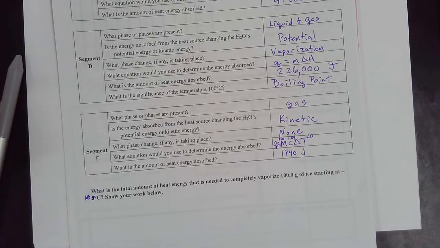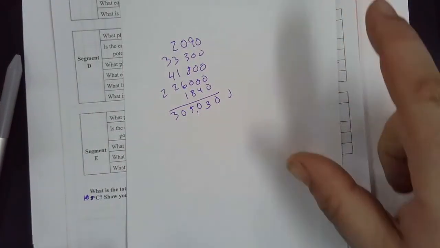So now comes the big question. What was the total amount of energy that it took to take that block of ice at minus 10 degrees Celsius and raise its temperature to 110 degrees Celsius? We just found the amount of energy for each segment. So to find the total amount of energy to complete that process, you add them up.